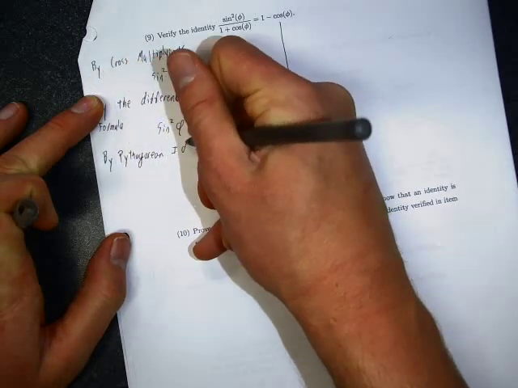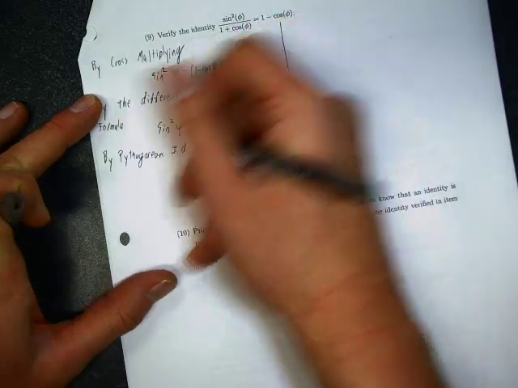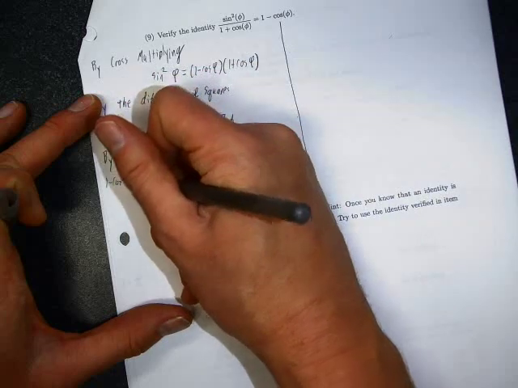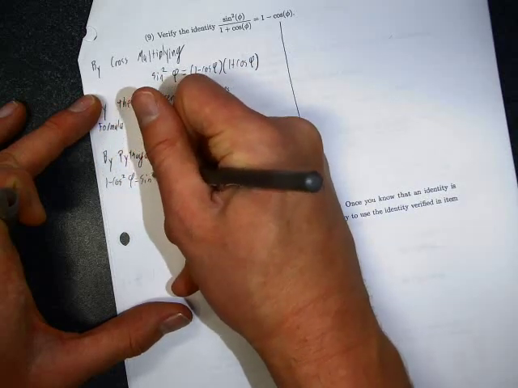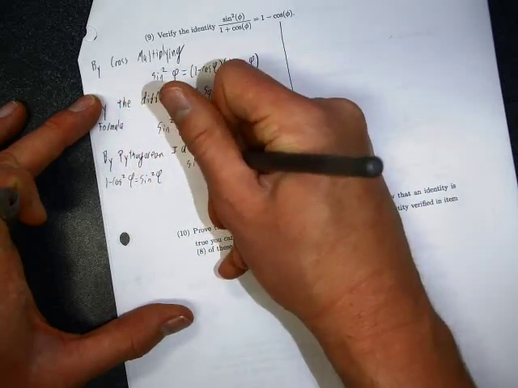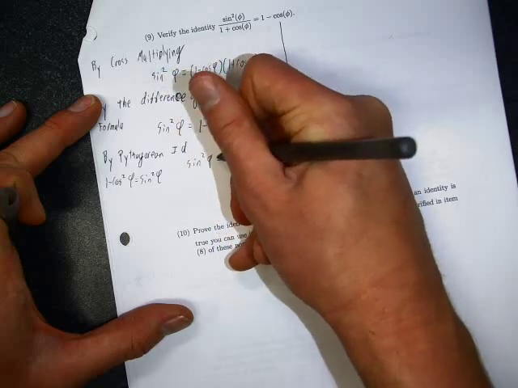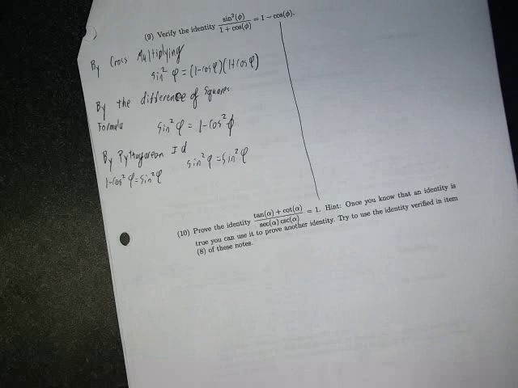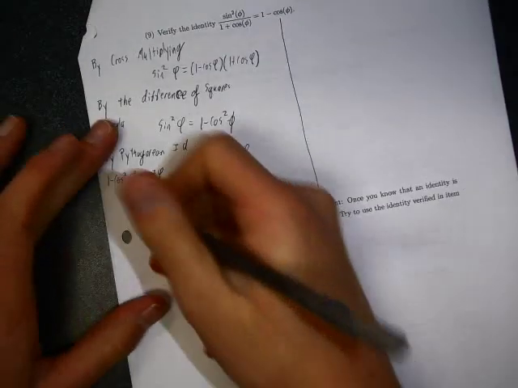phi. Yeah. By the Pythagorean identity, we know that 1 minus cosine squared phi is the same thing as sine squared phi. So we get sine squared phi equals sine squared phi. Is that something which is true? Right, it's literally the same thing on the left and right of the equal sign.